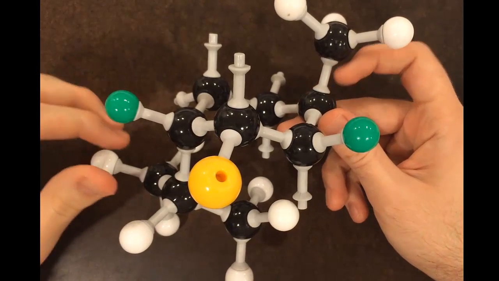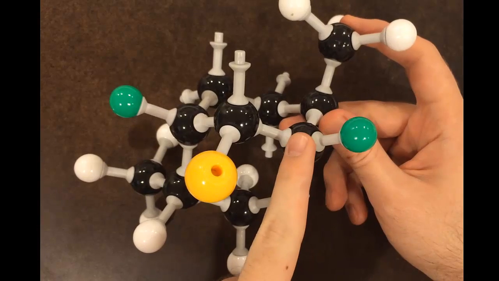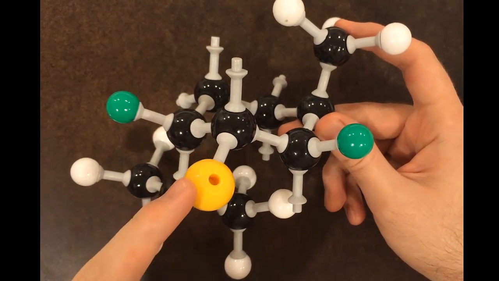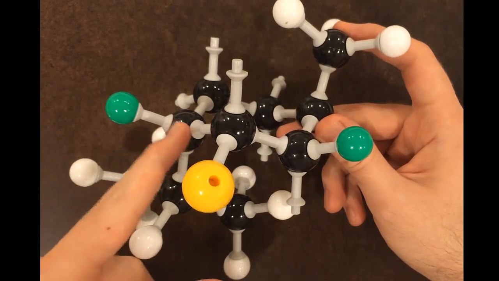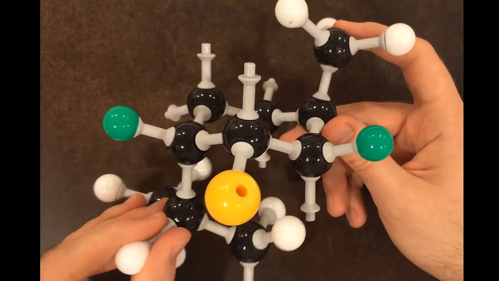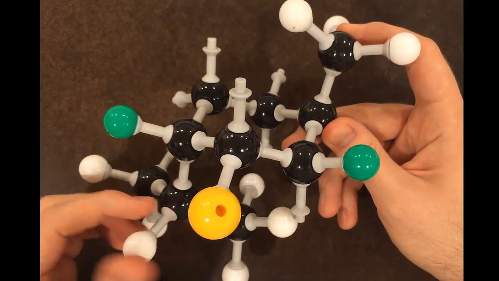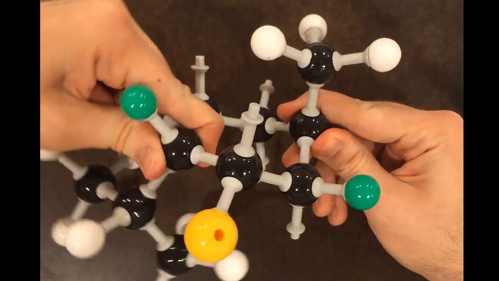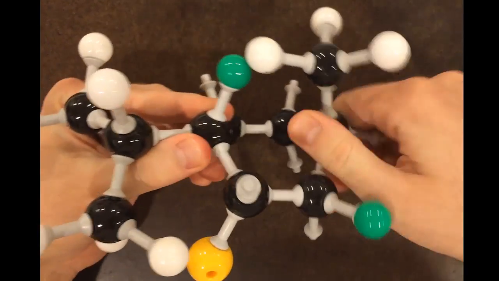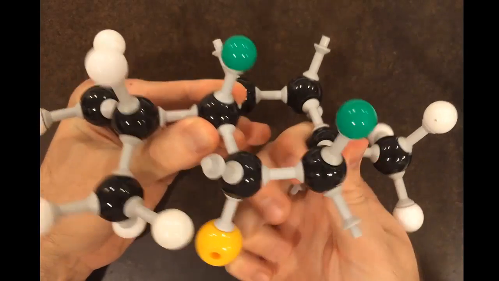At carbon 1, I have a methyl group that's up axial. This is carbon 2, and this is carbon 3 with my chlorine down equatorial. At carbon 4, I have my isopropyl group down axial, but you can see all of the steric hindrance. So that destabilizes this conformation. This is the less stable conformation. So we do a ring flip, and it's hard to do with this model set, but I'm going to approximate the other chair conformation.